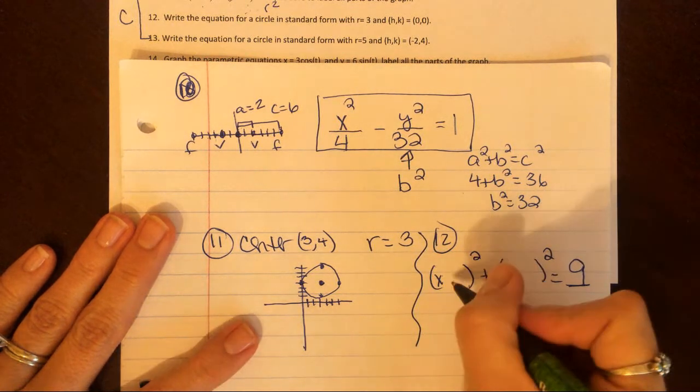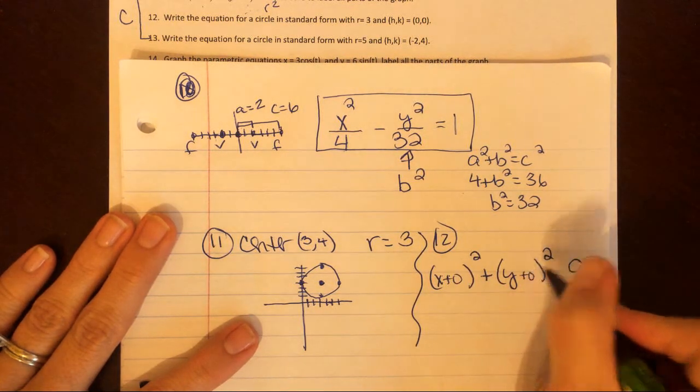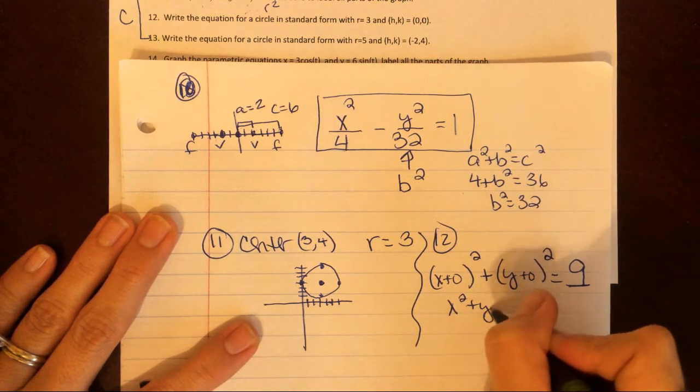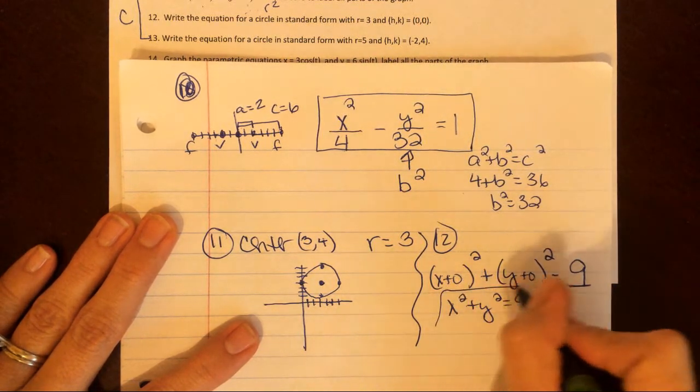So some of y'all like to go do this, but then you need to keep going. You need to simplify it. Because I'm at (0, 0), I don't really need the parentheses. So this is the equation that I'm looking for.